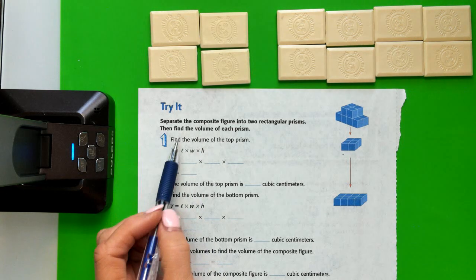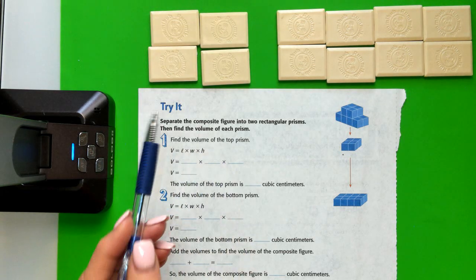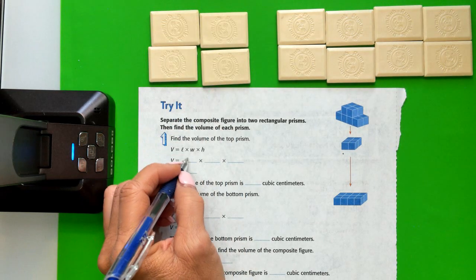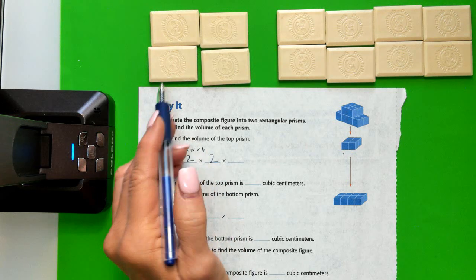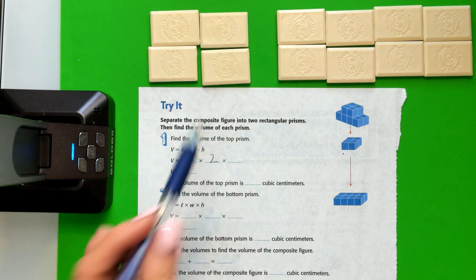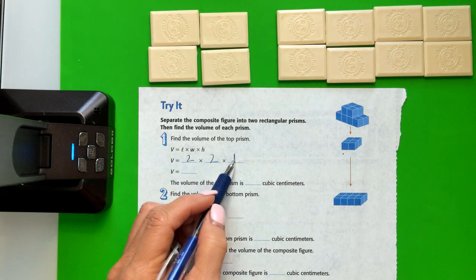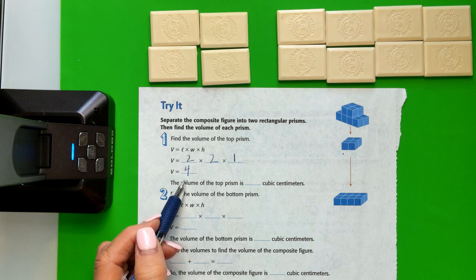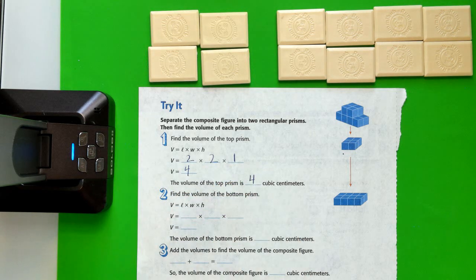Well, so find the volume of the top prism. So this was my top prism. I had 2 long, 1, 2, and 2 wide, and only 1 tile tall. So 2 times 2 times 1. Well, 2 times 2 is 4, times 1 is 4. So our volume there is 4. So the volume for the top prism is 4 cubic centimeters.